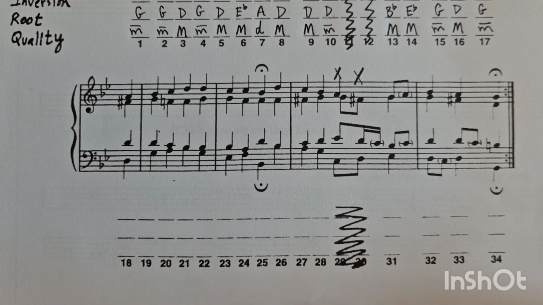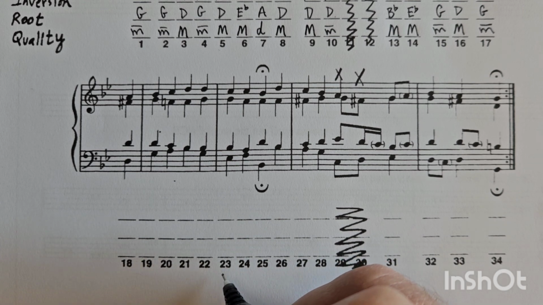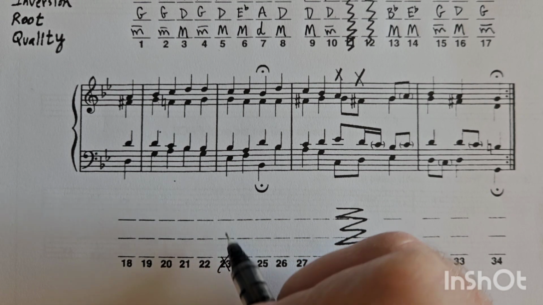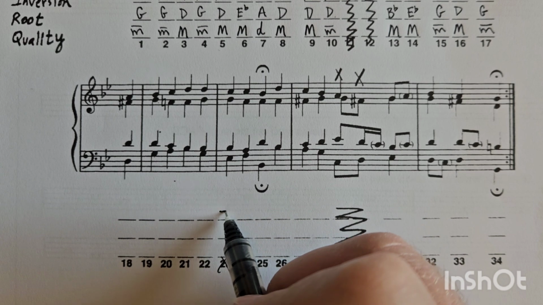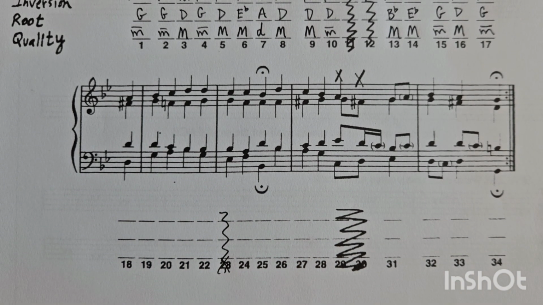All right, please make sure that you complete the second line on your own. And you can also cross off chord 23. So go ahead, eliminate chord 23. That's actually a seventh chord, and we're only looking at triads so far.